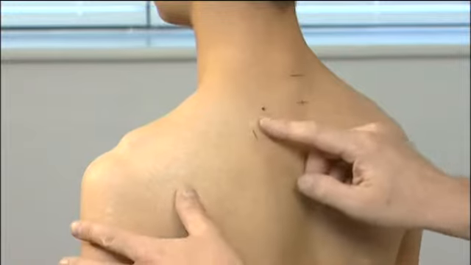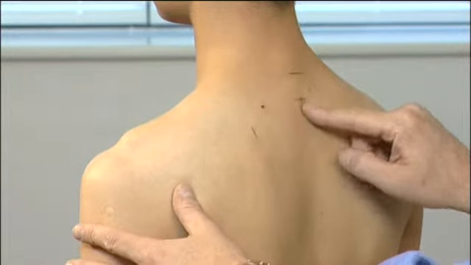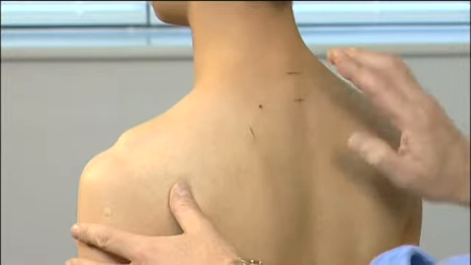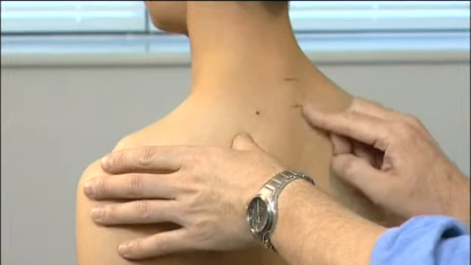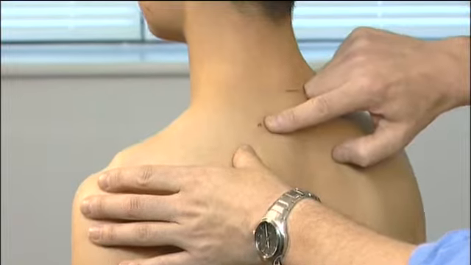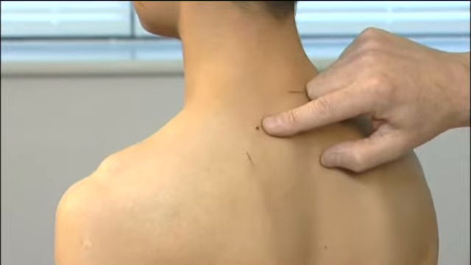Small intestine 15 is located 2 cm lateral to the inferior border of C7. Locate your C7, use the medial border of the spine of scapula to dictate your 3 cm mark, then move out 2 cm to find this point.